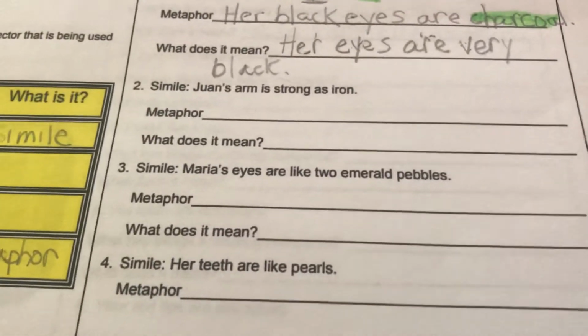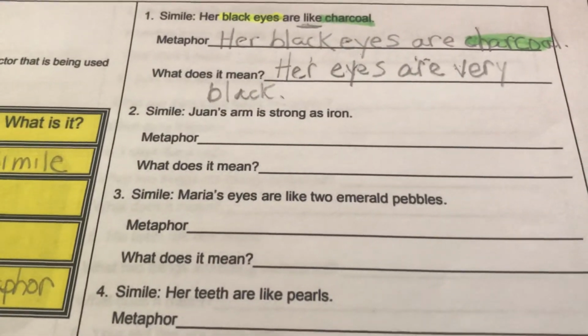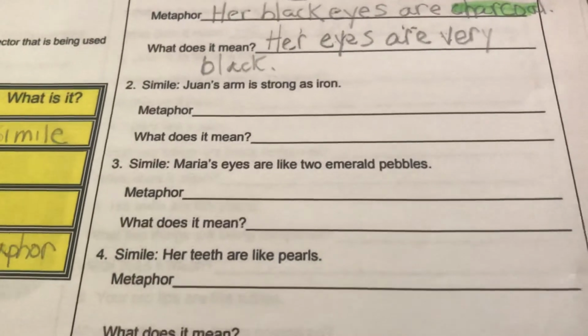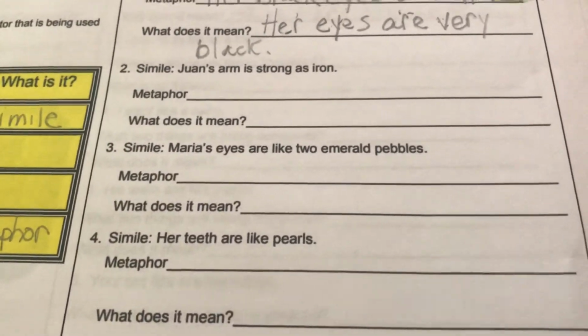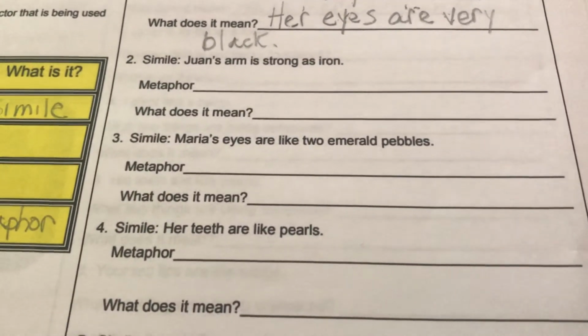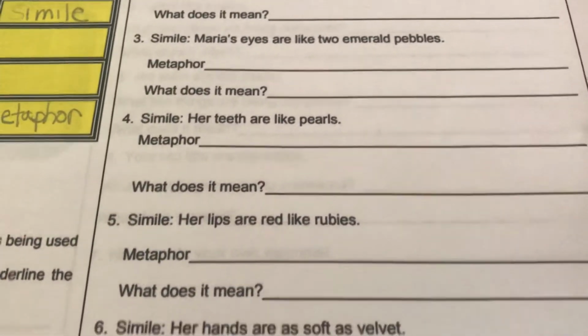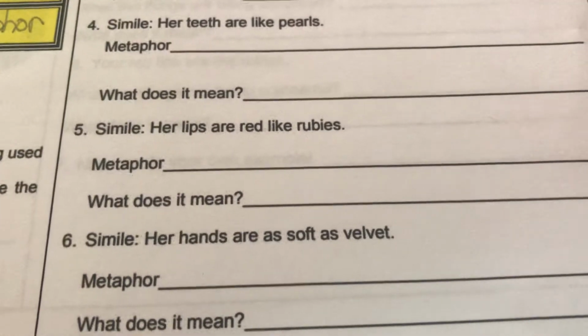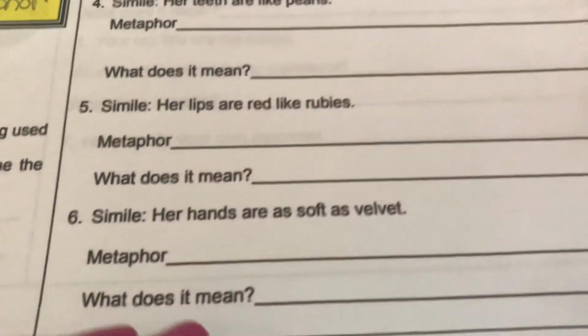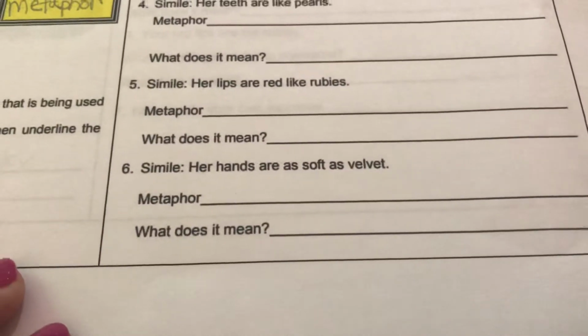Number 2, I'm just going to read it to you. Juan's arm is strong as iron. And then number 3 is Maria's eyes are like two emerald pebbles. Number 4, her teeth are like pearls. Number 5, her lips are red like rubies. Number 6, her hands are as soft as velvet.